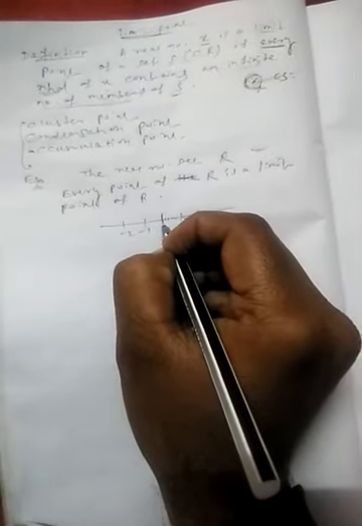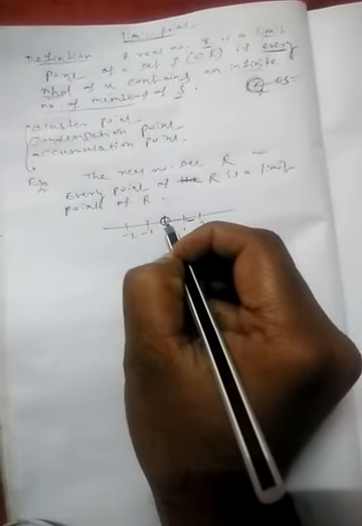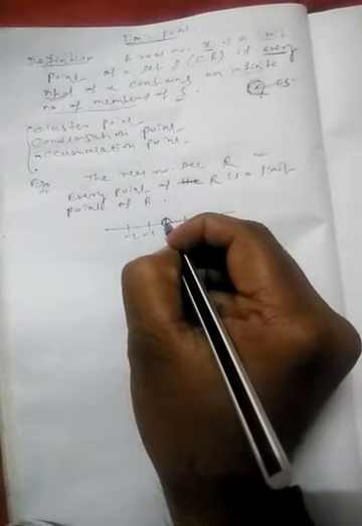Suppose we check whether 0 is a limit point or not. Suppose I draw a neighborhood about 0. Then it contains so many real numbers. In this neighborhood there are so many real numbers. If you decrease the size of the neighborhood, then again there are infinitely many real numbers in that neighborhood.